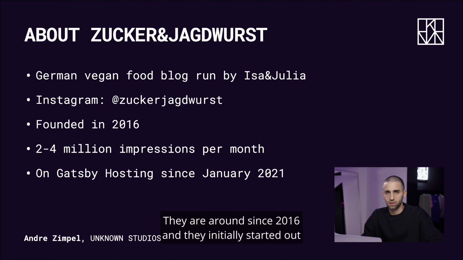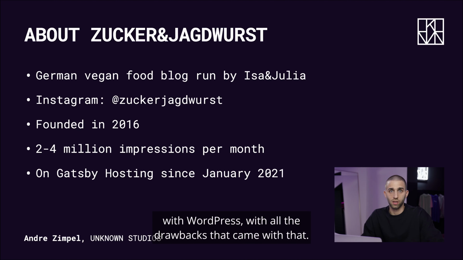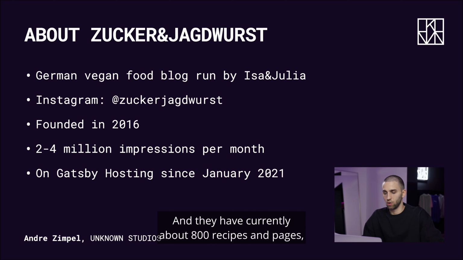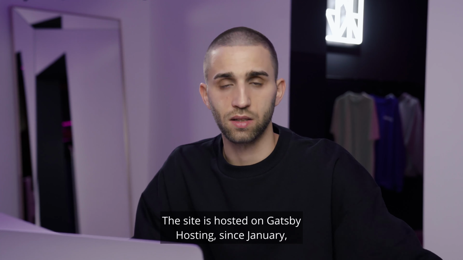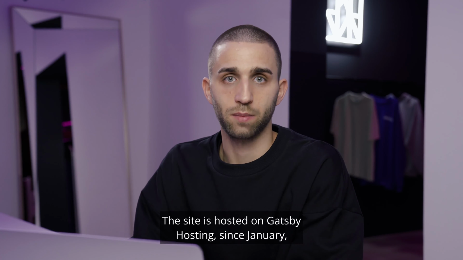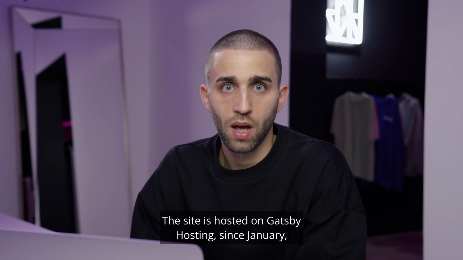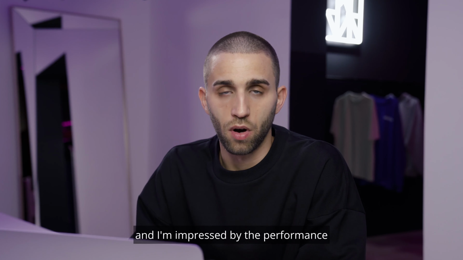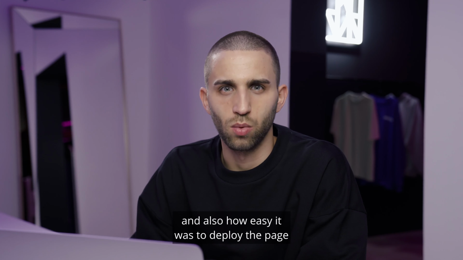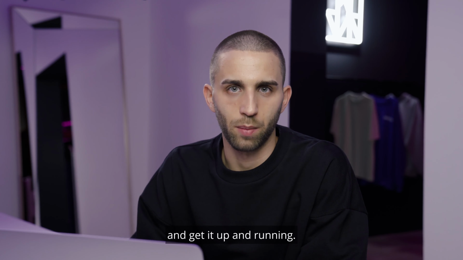They have been around since 2016, and they initially started out with WordPress with all the drawbacks that came with that. They currently have about 800 recipes and pages, including over 5,000 assets, mainly photos. The site has been hosted on Gatsby hosting since January, which works really well. I'm impressed by the performance and also how easy it was to deploy the page and get it up and running.